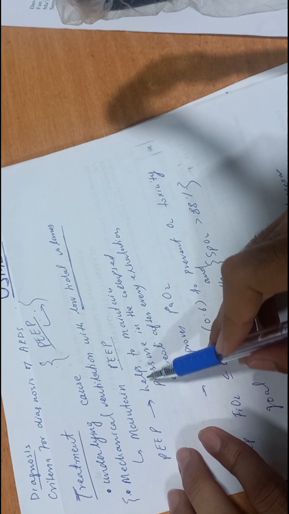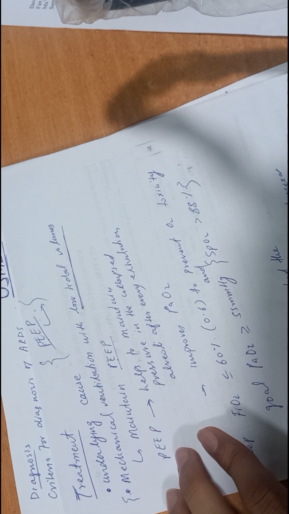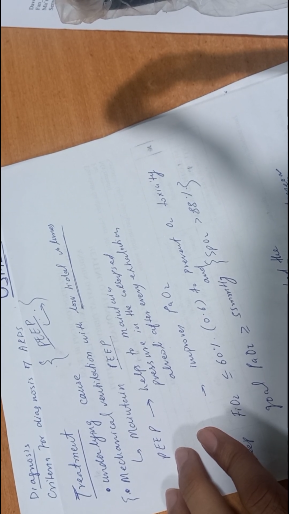What does PEEP do? PEEP helps to maintain pressure in the collapsed alveoli after every exhalation. We all know that when alveoli are in a state of collapse, it means no air is left behind in the alveoli after exhalation. That's when they are said to be in a state of collapse. So what does PEEP do? After the end of every exhalation, while the patient is on the ventilator, the ventilator leaves some amount of pressure in the alveoli. Because after the next inhalation, it will not be hard for the air to go in, as there is already pressure in the alveoli. That's the function of PEEP. It maintains the pressure in the collapsed alveoli.